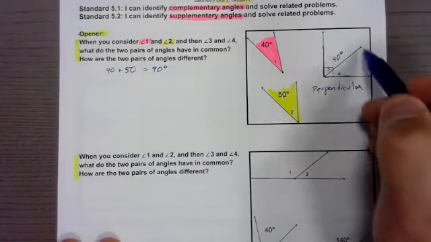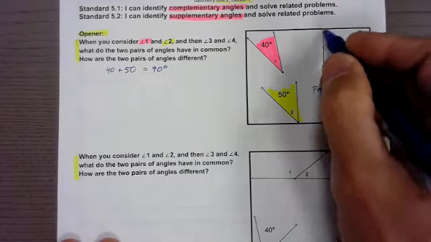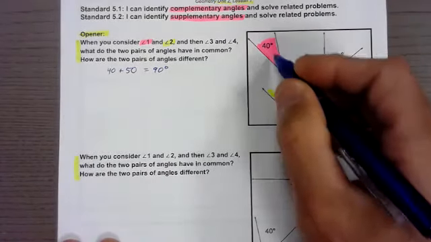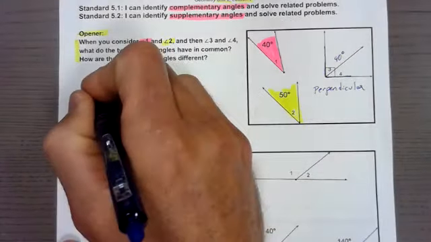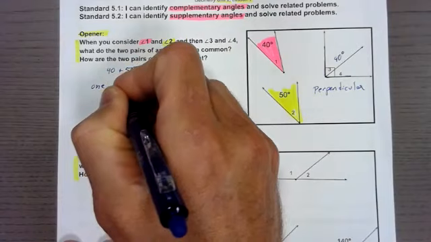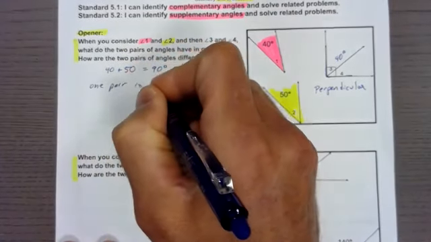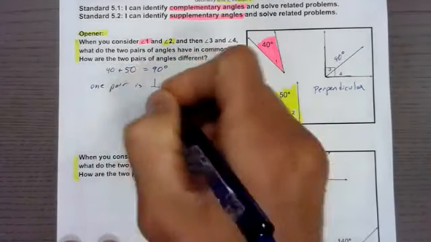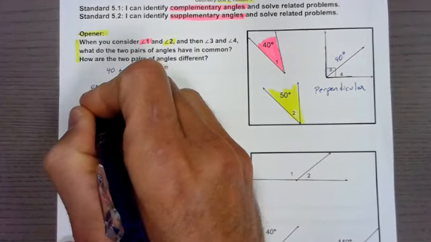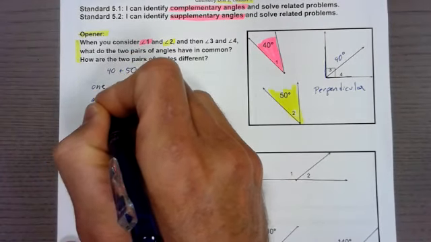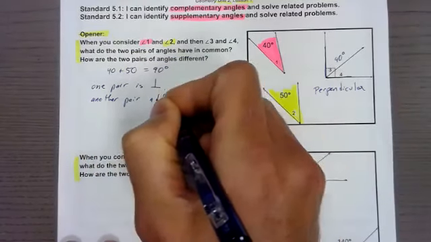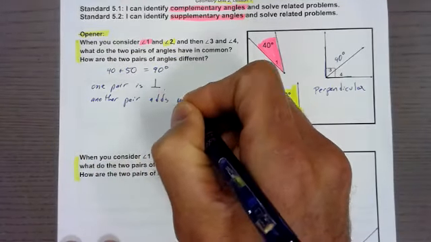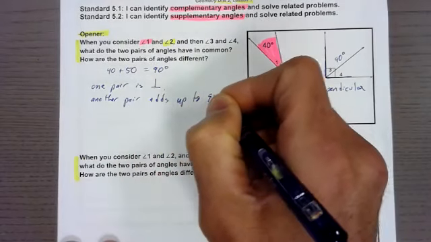So over here this is going to be a perpendicular pair, and then these two here add up to 90 degrees. So one pair is perpendicular. This symbol means perpendicular. And the second pair adds up to 90 degrees.